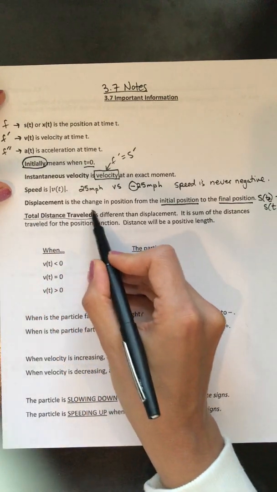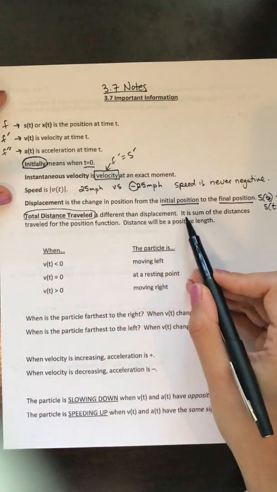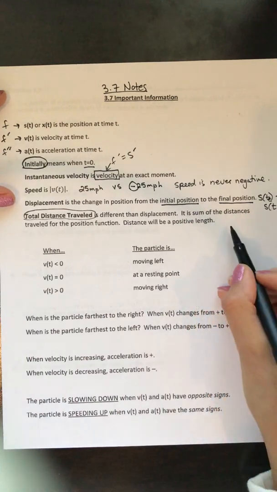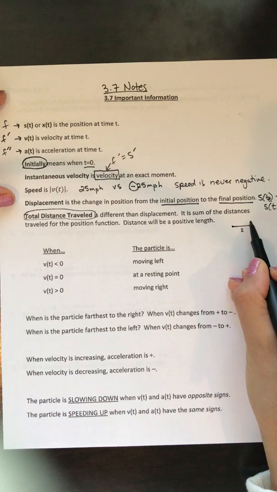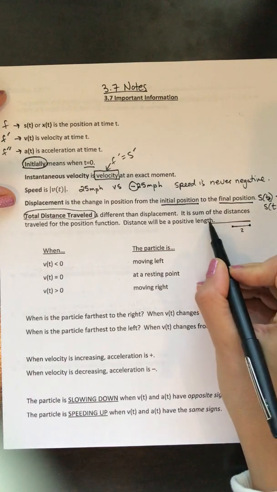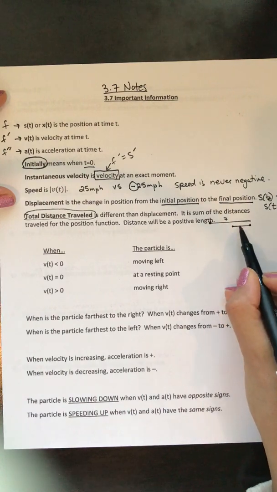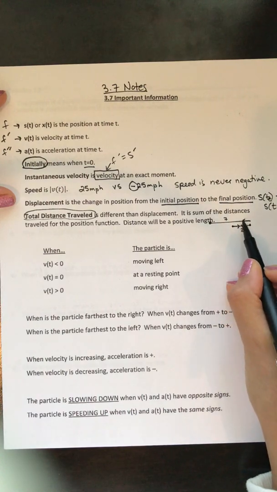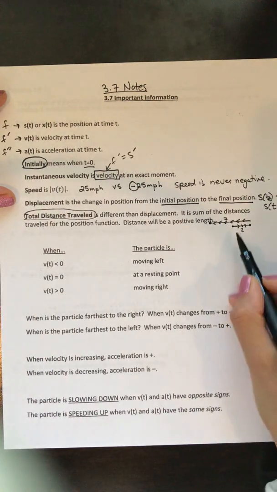Total distance traveled, we're going to do an example of this too, is all the distances traveled together, okay? Like if I have a particle, it goes 2 feet to the right, then it goes 7 feet to the left. So it went 2 feet to the right and then it went 7 feet to the left. Let's say it's an ant, whatever.